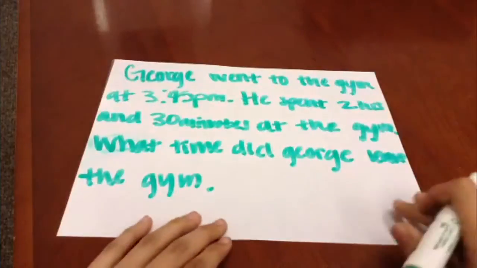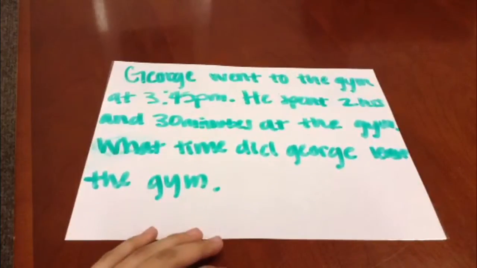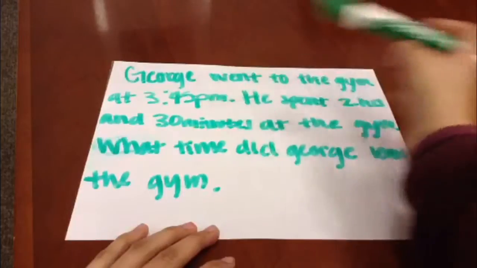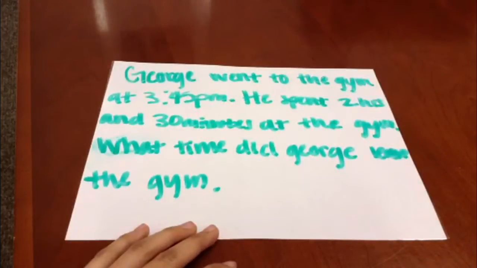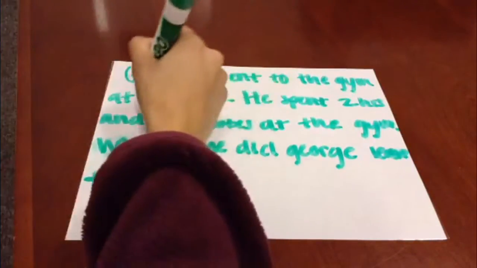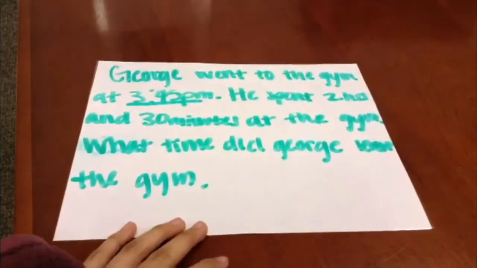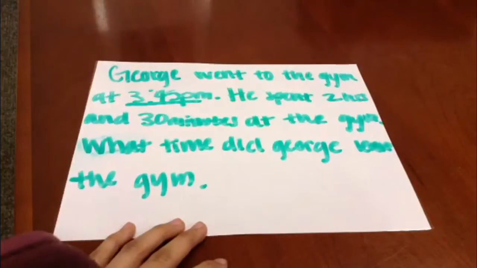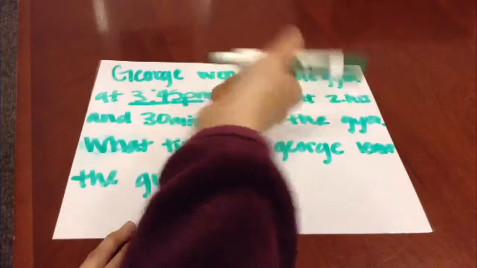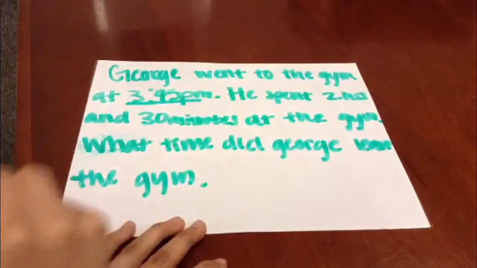We're going to look at the most important information in our word problem. We know that George went to the gym at 3:45 p.m. We're going to underline 3:45 p.m. The second most important information is that he spent 2 hours and 30 minutes at the gym.